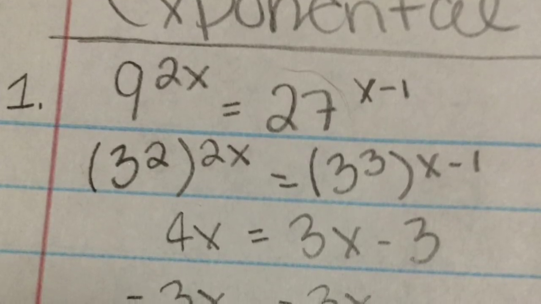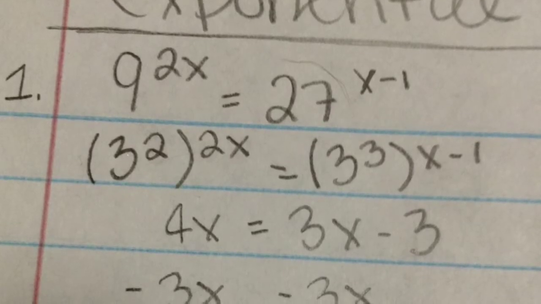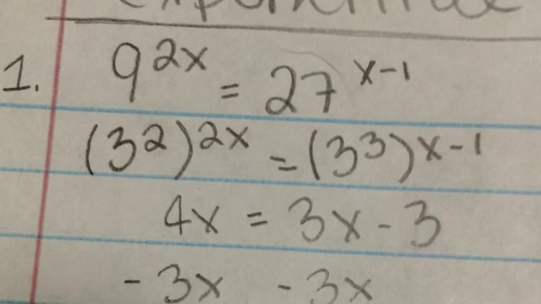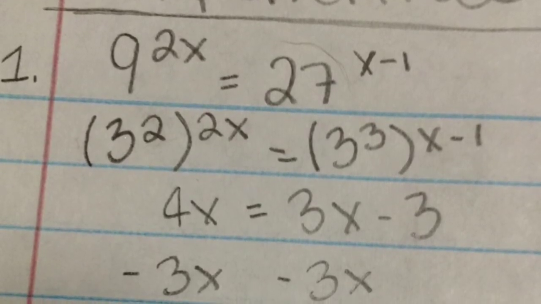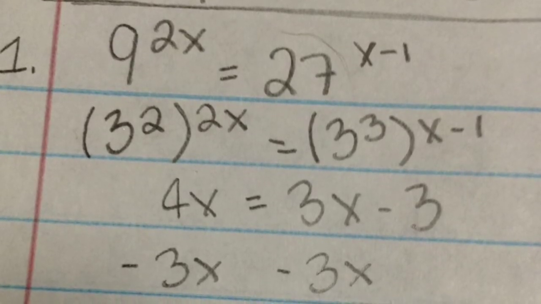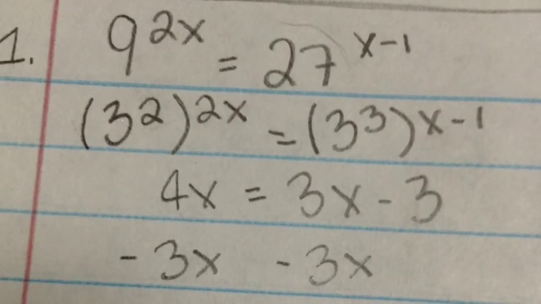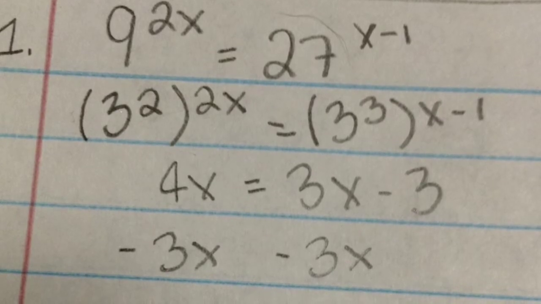Now what you want to do for these equations is find the least common multiple between the 9 and the 27 because those are your base numbers. So in the second step, as you can see below, we chose a 3 because a 3 is the smallest number that both goes into 9 and 27. So 3 raised to the second power equals 9, so you're going to write that and then drop down the 2x. And on the other side, 3 to the third power is 27, and then you're going to drop down the x minus 1.